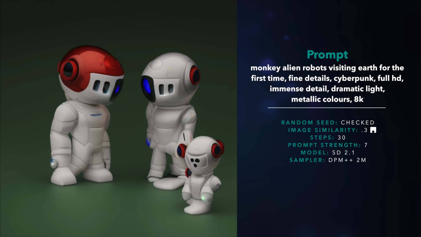Test with image similarity 0.3 generated astronaut robot family. I kept the same settings, and the only thing that looks interesting to me is the blue head. Many other elements in this image failed. Two models in the front with image similarity increased to 0.5 generated a good idea for the monkey robot head.